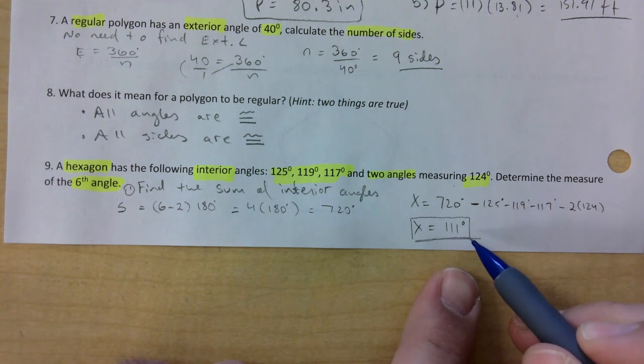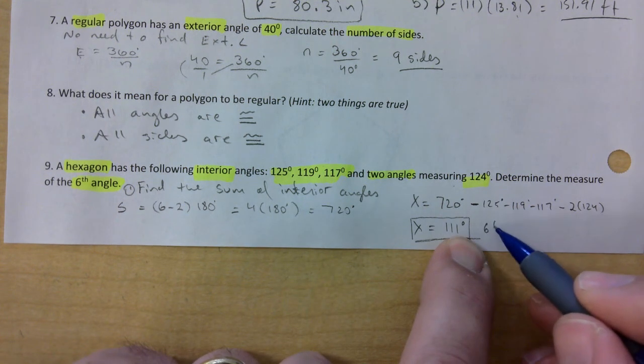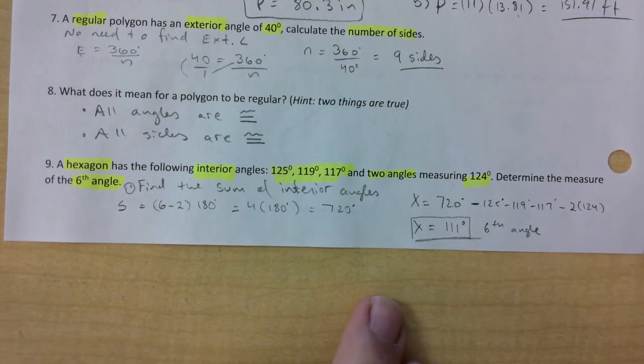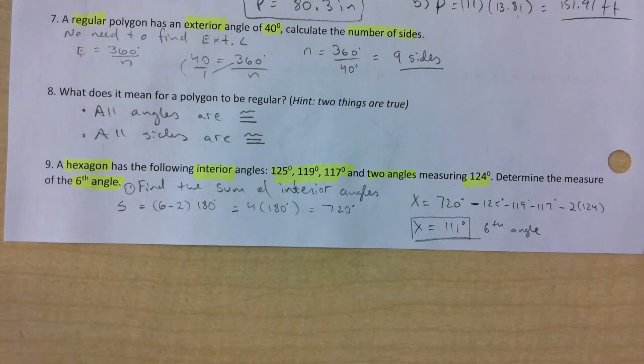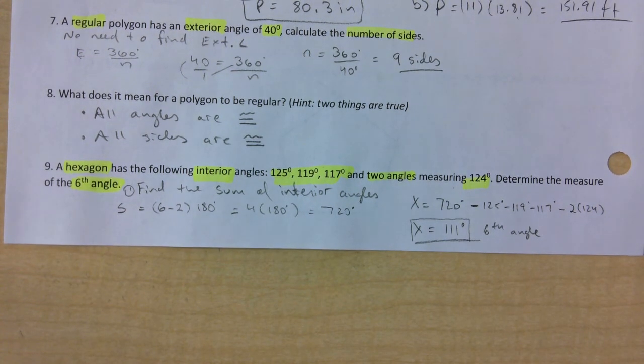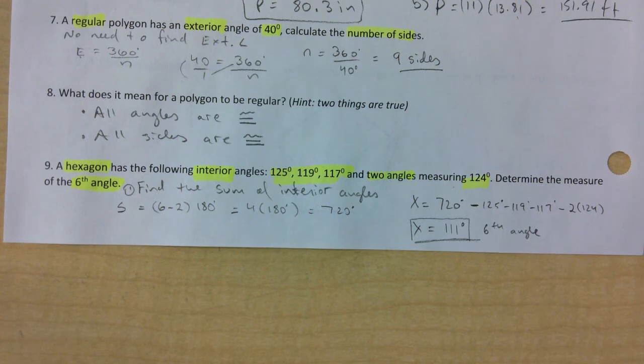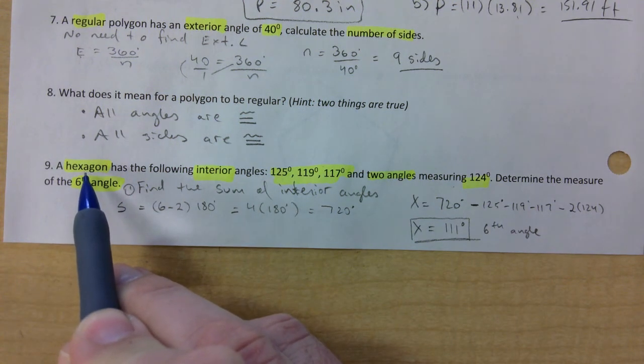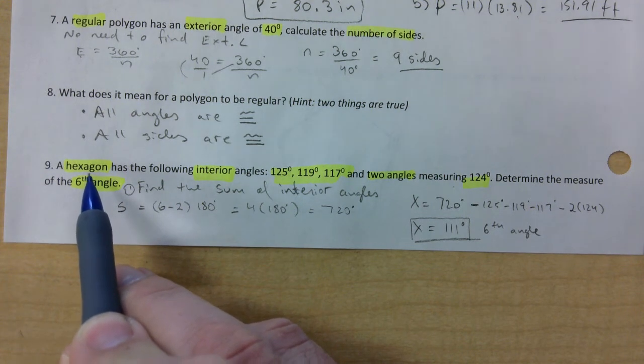111 degrees is the 6th angle. Okay. And I'm going to ask you a question here. Is this a regular polygon? Would you say this is not regular? There are only 2 angles that are the same, but that's it. So they all have to be the same. And a regular hexagon, we've already done the math, is 120, right? If all angles are 120, because that's what the interior angle of a regular hexagon would be, then that's that.